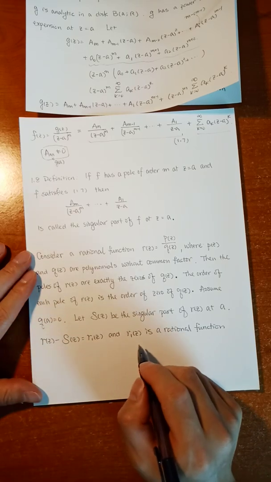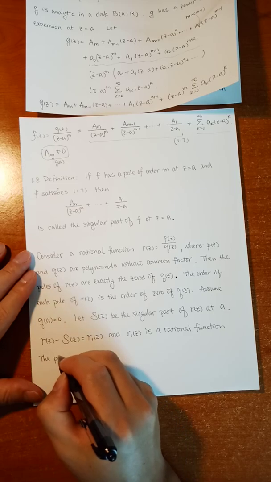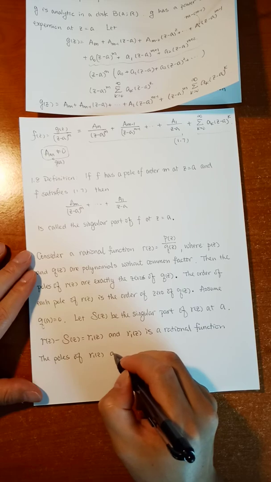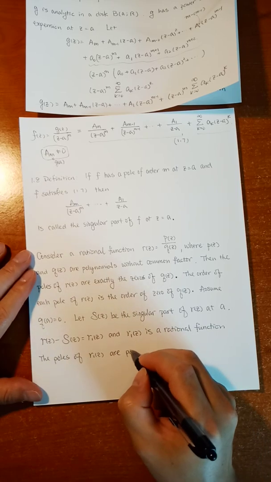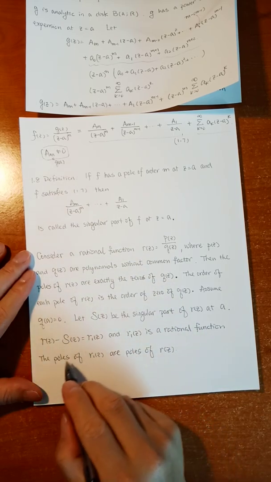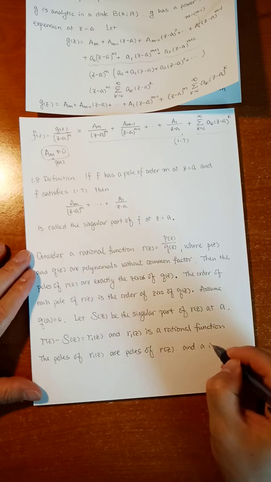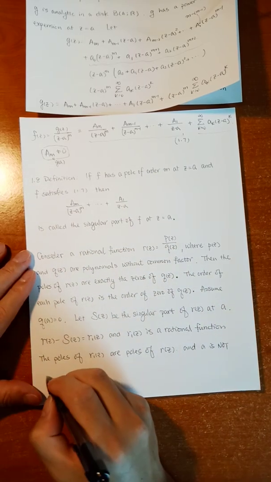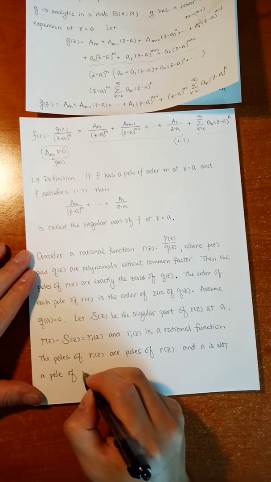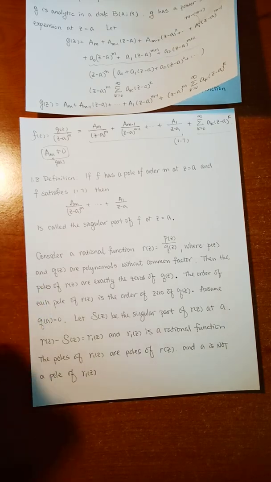Okay, it is a rational function, and we know the poles of this new rational function are also poles of R of z, but A is not a pole. A is not a pole of R1 of z, right?